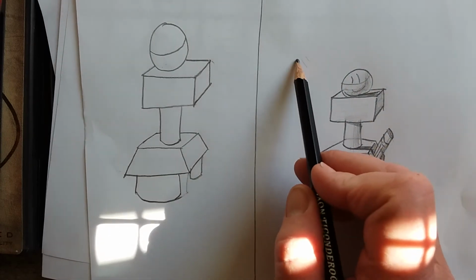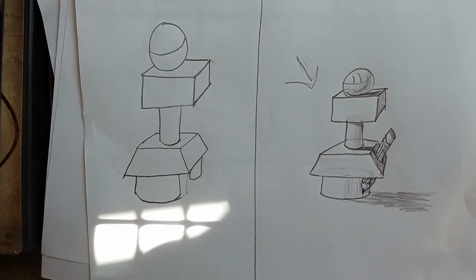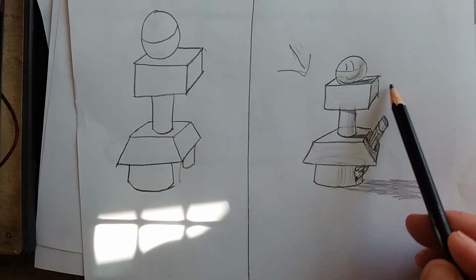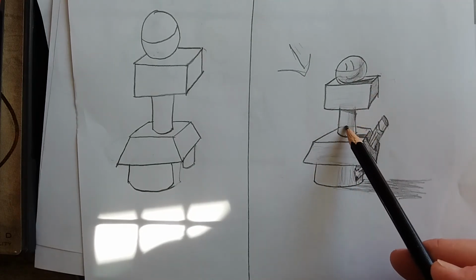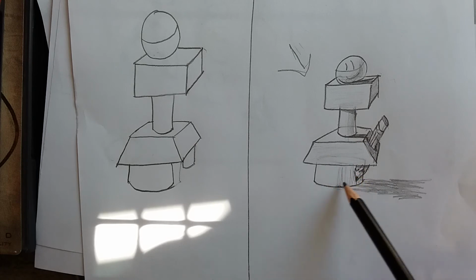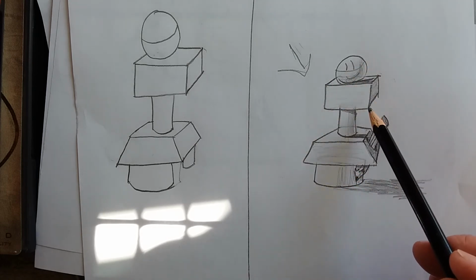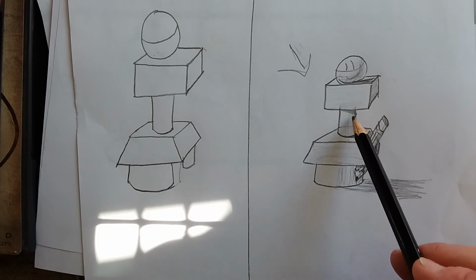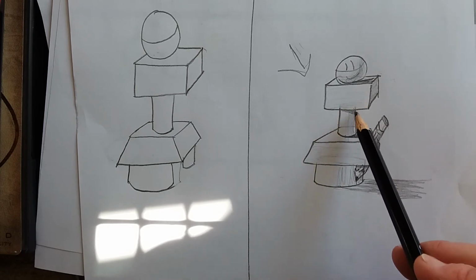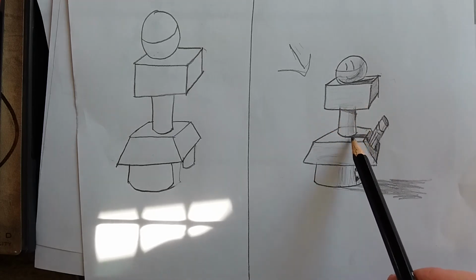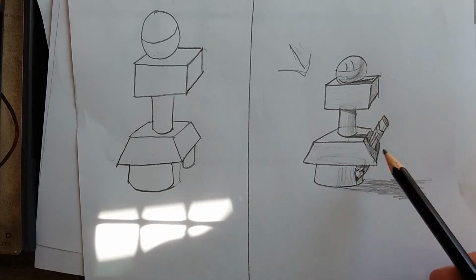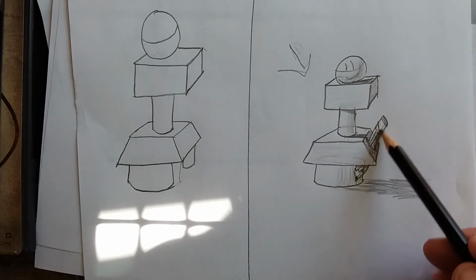Here's our light source, must be coming from the upper left, and you don't have to draw an arrow. That's just me showing you. So dark, dark, dark but gradual because it's a rounded shape, dark but gradual, curved over here, and then I added a shadow. Here's a shadow underneath because there's a big shape on top of a little shape, so I put a shadow. Shadow here, shadow on the ground. This is shaded. There's even a shading on this shape.